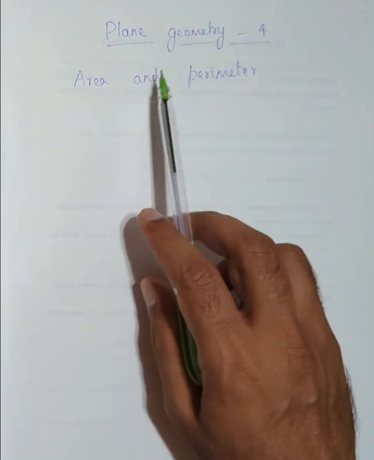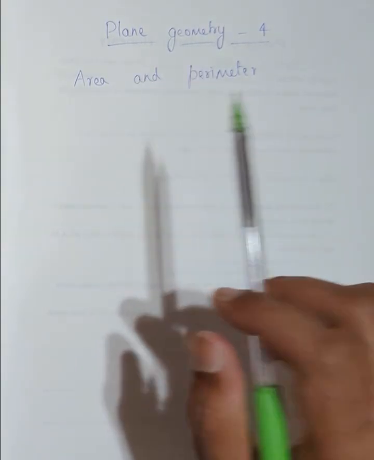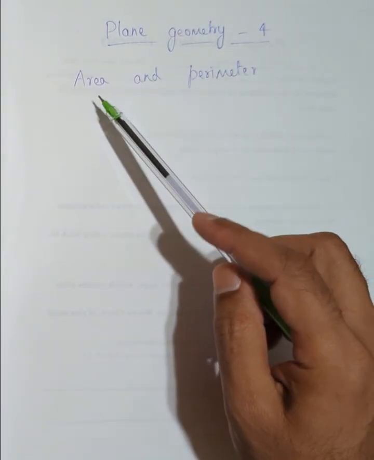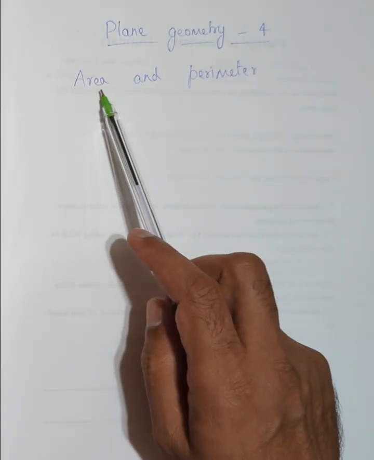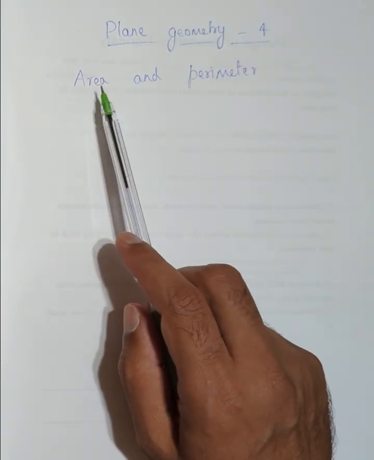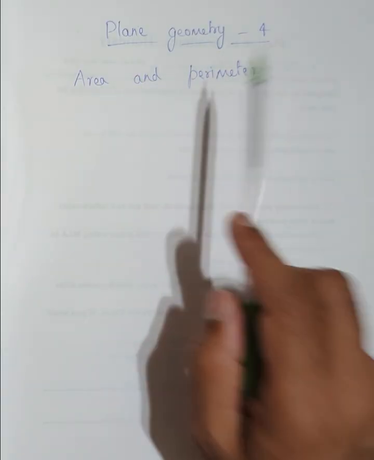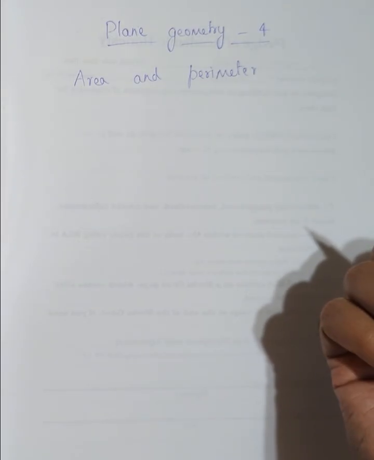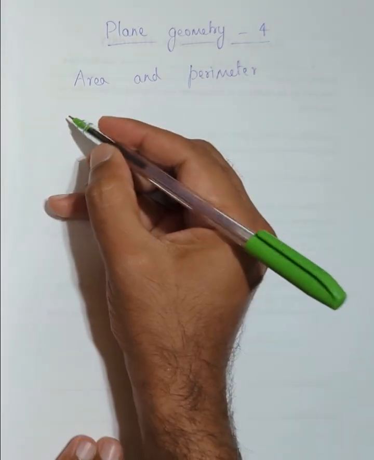Hi, this is the fourth video in the series on plane geometry. In this video, we'll discuss two important concepts in geometry, those of area and perimeter. Let's first recall what we discussed so far. We only discussed one shape, triangle.